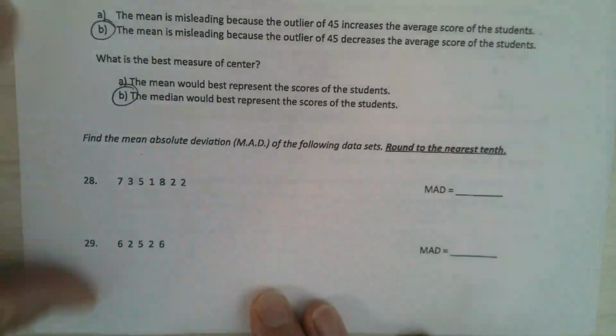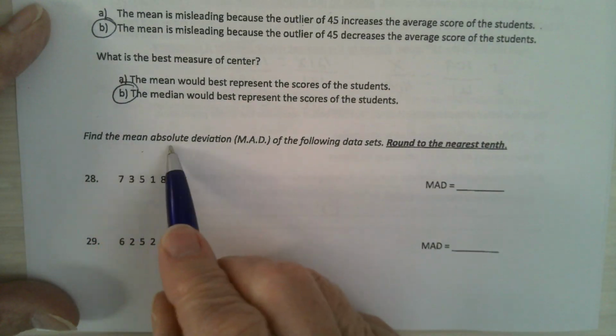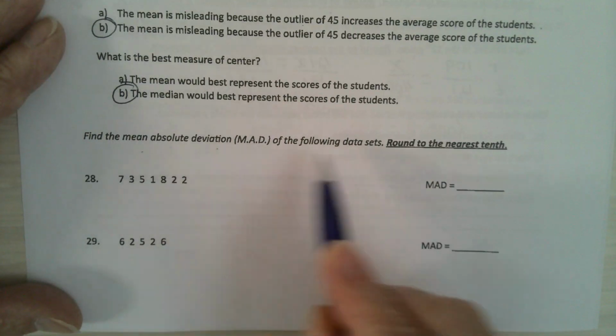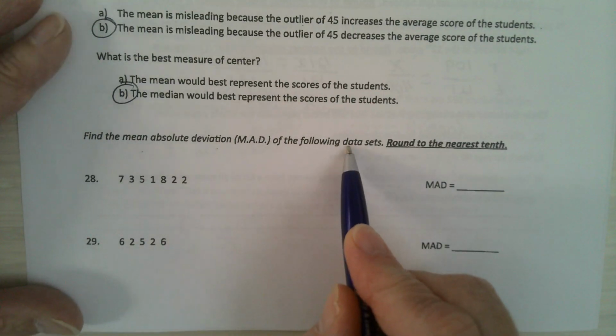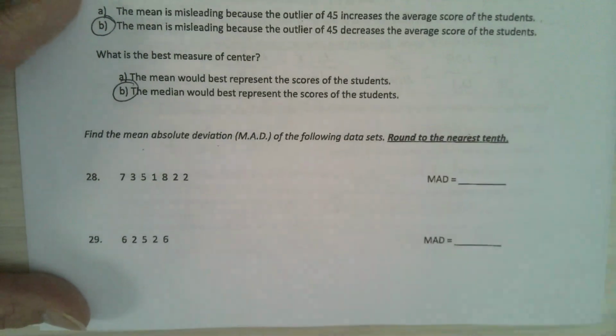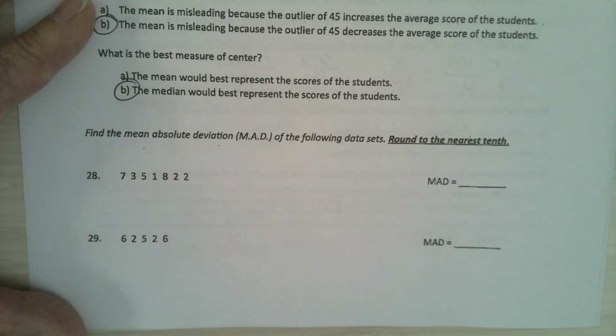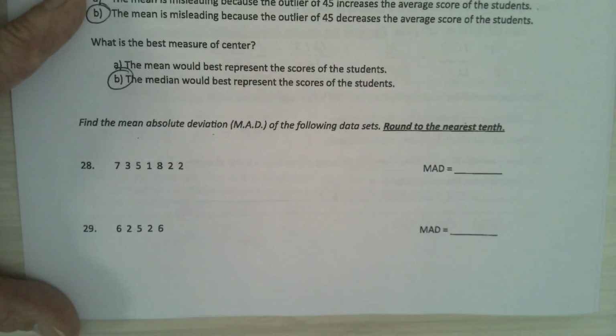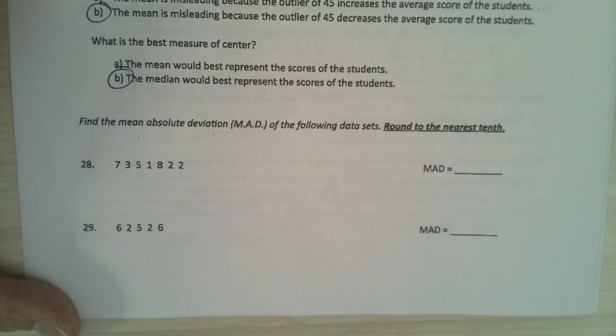Now, for the last section, find the mean absolute deviation of the following data sets. Round to the nearest tenth. I'm going to put the answers up there for you in just a moment, but I'm going to go ahead and give you the worksheet because we are running short on time today. I want to make sure everyone gets their study guide number 2. So I'm going to put this on pause.